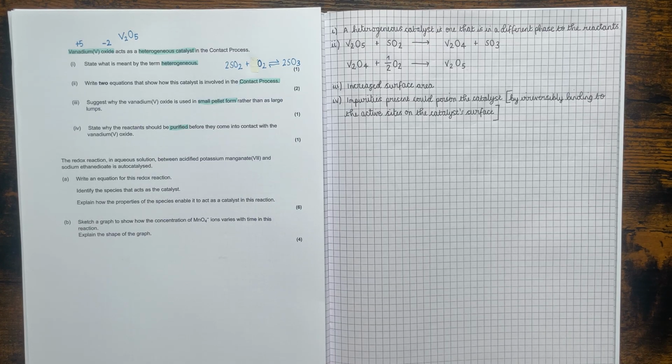So we're going to be having a look at another catalysis question, and this time we're going to be having a look at the autocatalysis example where we have potassium manganate reacting with sodium ethanedioate in aqueous solution. So in terms of this example, I do think it's a bit more complicated, although we haven't been asked to write the equations that show how the autocatalyst works in this particular example.